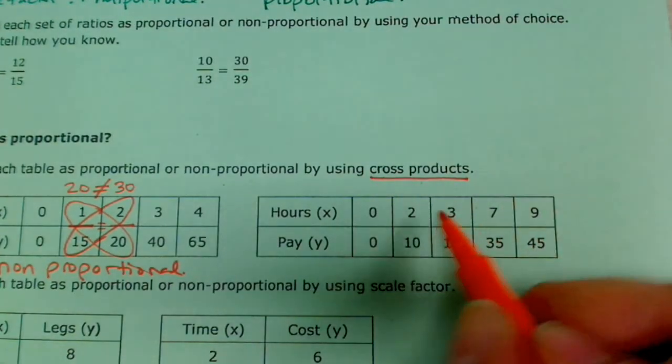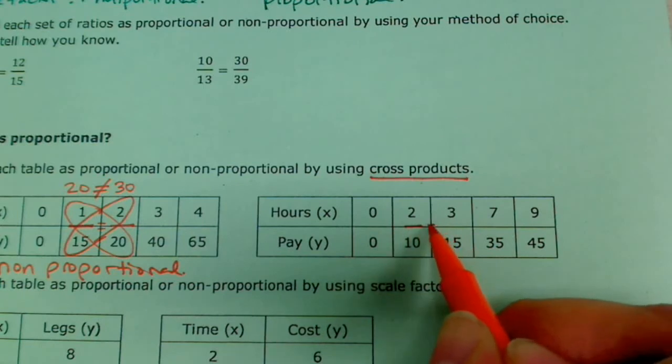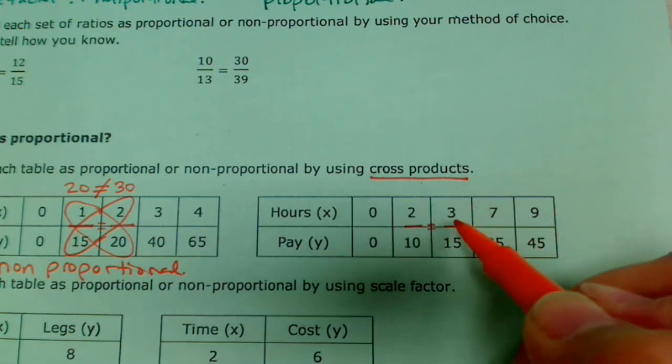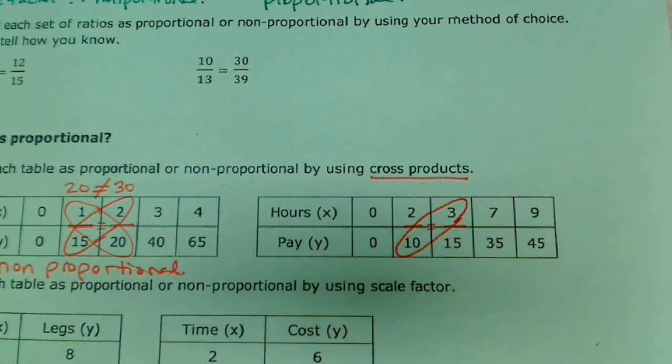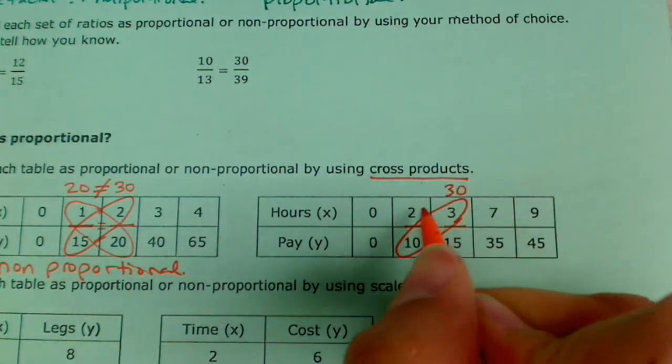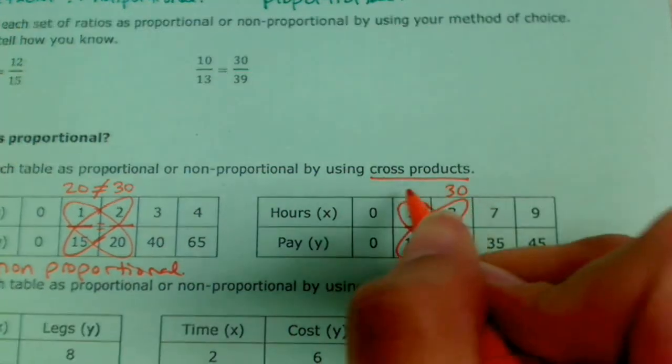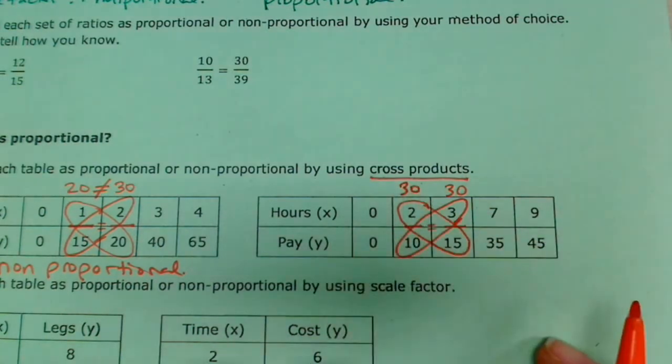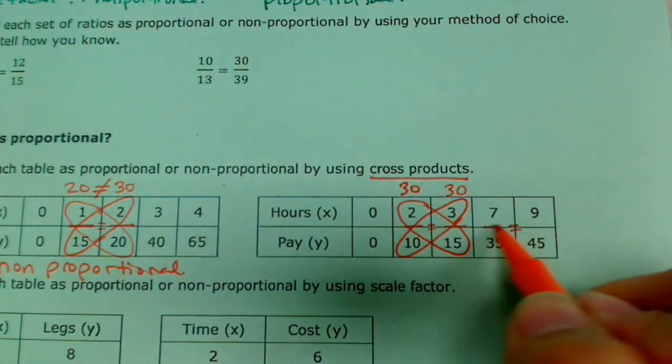Let's go ahead and look at 2 over 10 and 3 over 15. If I multiply 2 and 10, I get 30. And if I multiply 2 and 15, I also get 30. Let's come over here and let's choose two other sets of numbers.